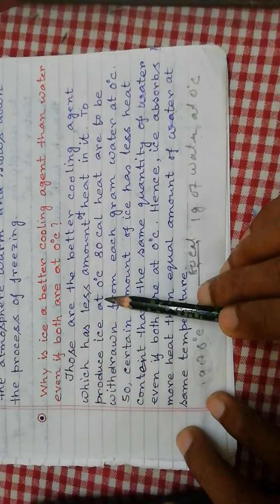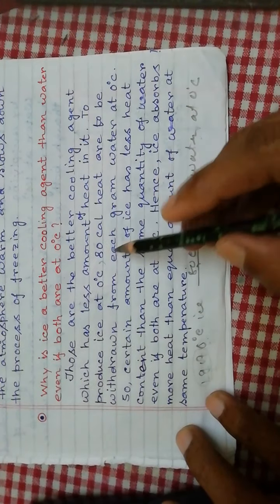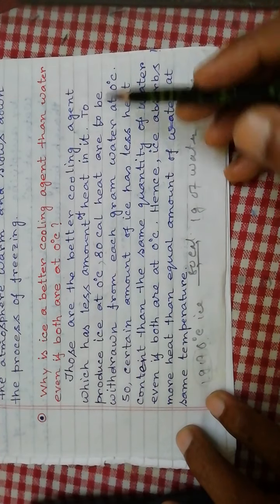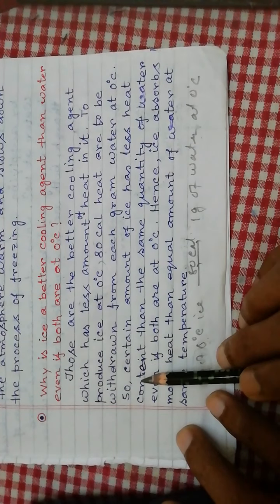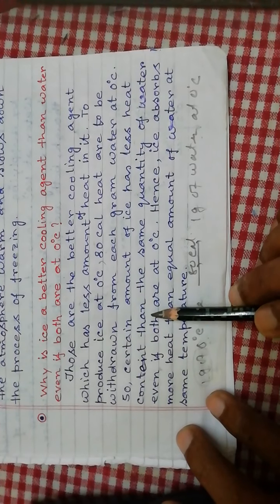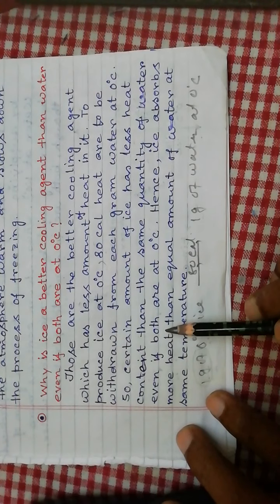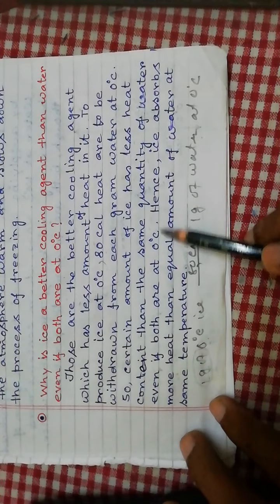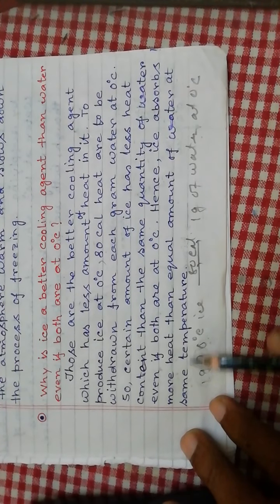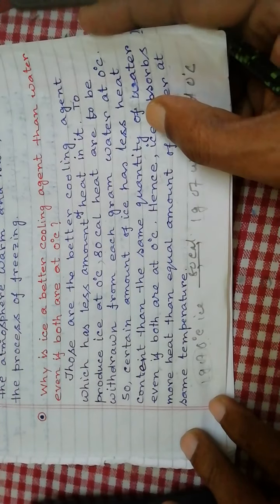To produce ice at 0 degree centigrade, 80 calorie heat has to be withdrawn from each gram of water at 0 degree centigrade. So a certain amount of ice has less heat content than the same quantity of water, even if both are at 0 degree centigrade. So ice can absorb more heat than an equal amount of water at the same temperature. So ice will be the better coolant.